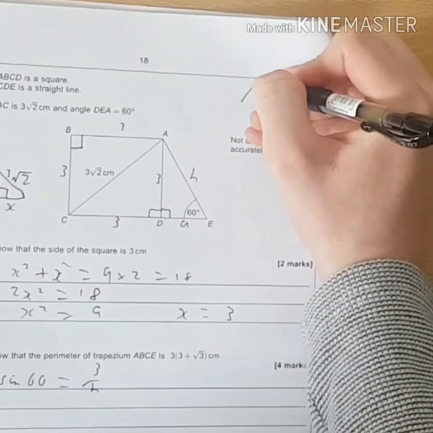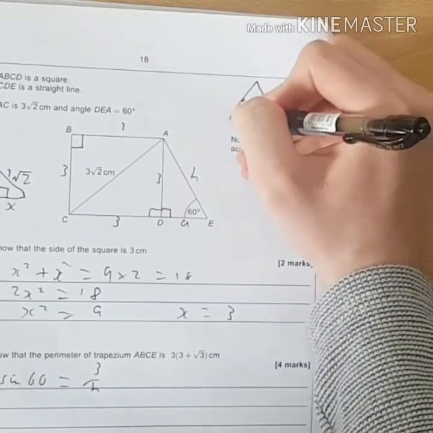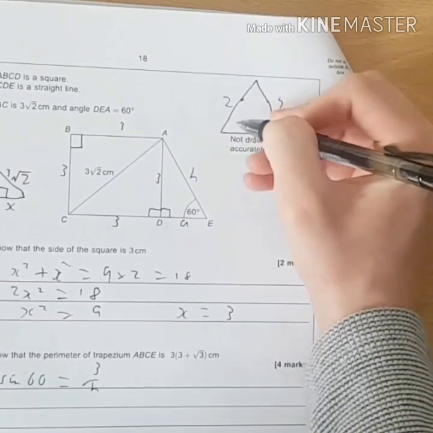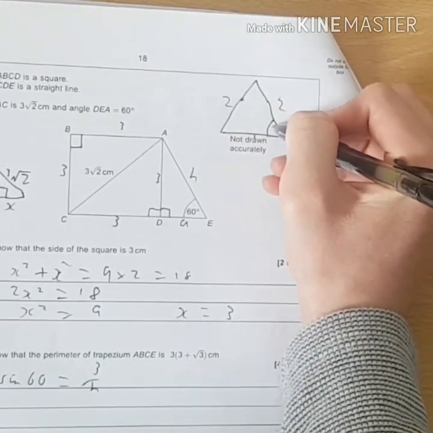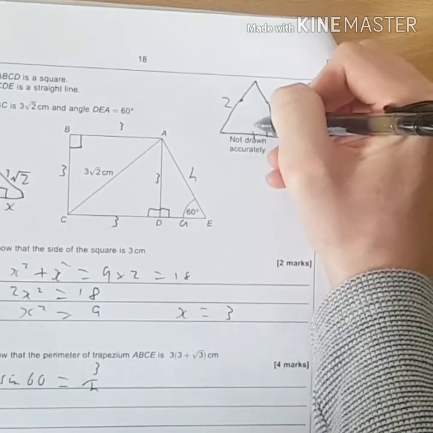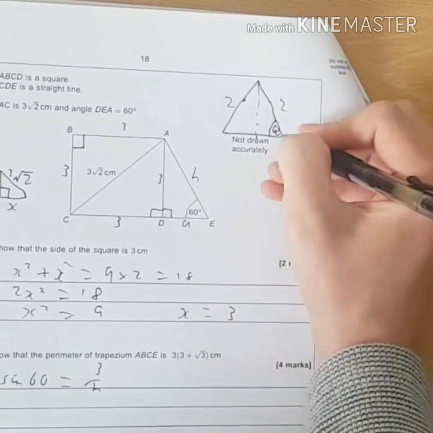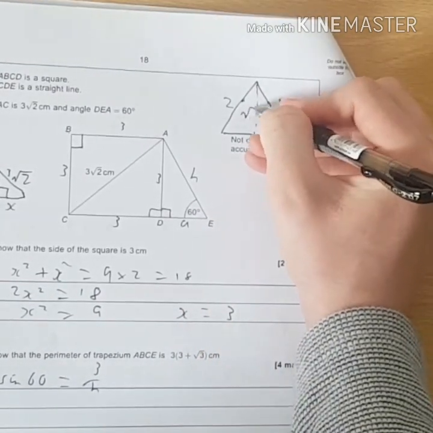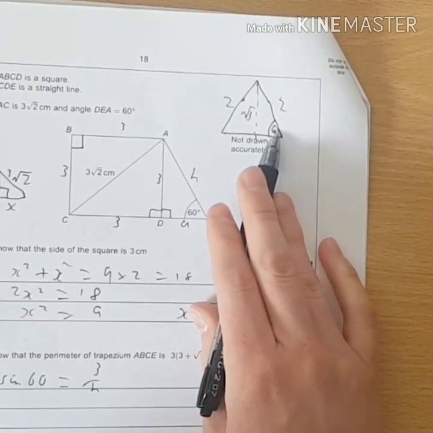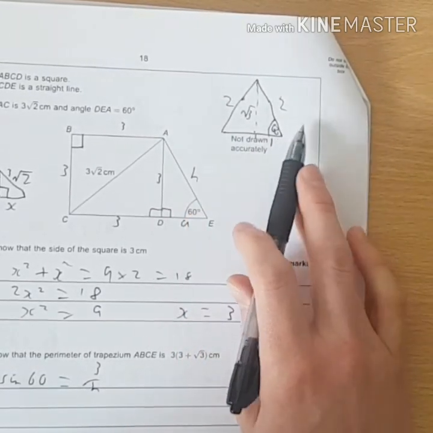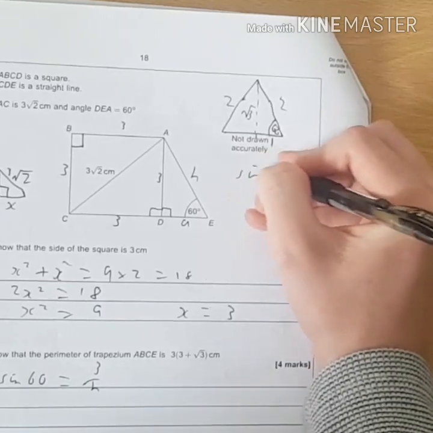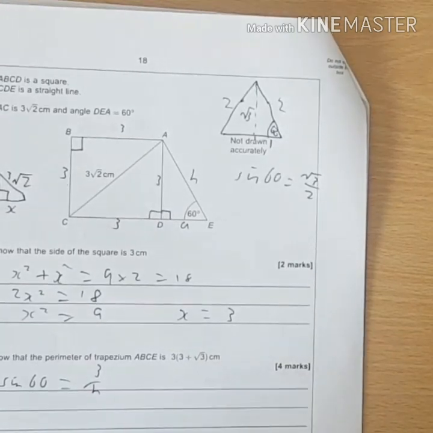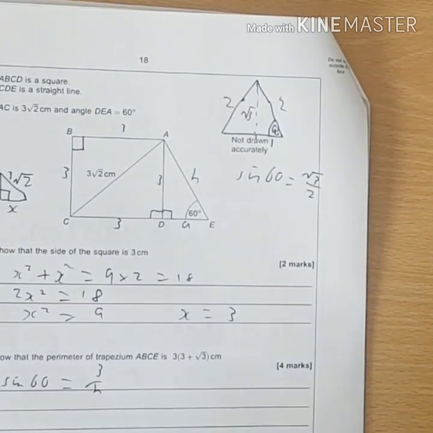If you have an equilateral triangle, I'll make it big, with side length 2, the angles of it are 60 degrees. If you were to halve it, we know that this is 1, and using Pythagoras' theorem, we can work out this is root 3, and so sine of 60, which is opposite over hypotenuse, is root 3 over 2. I rushed through that a bit, but sine 60 is root 3 over 2. Just trust me on it, please.